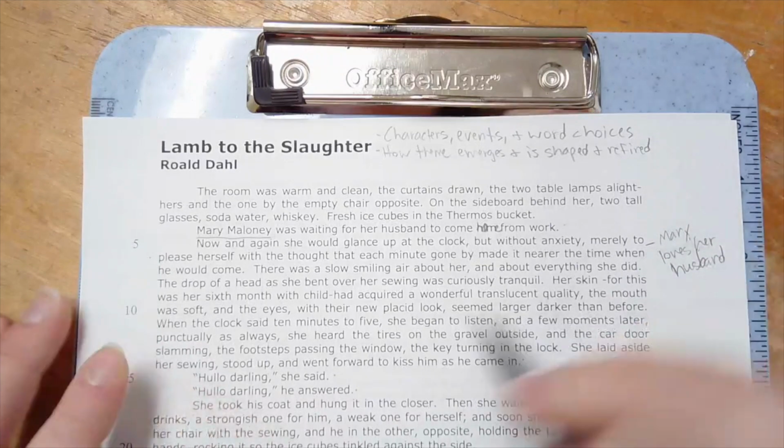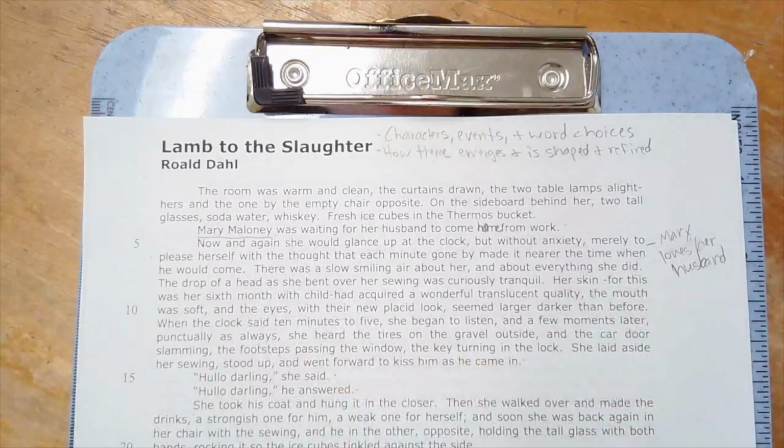There was a slow, smiling air about her in everything she did. The drop of a head as she bent over her sewing was curiously tranquil. Her skin, for this was her sixth month with child, had acquired a wonderful translucent quality. The mouth was soft, and the eyes, with their new placid look, seemed larger and darker than before. When the clock said ten minutes to five, she began to listen, and a few moments later, punctually as always, she heard the tires on the gravel outside, and the car door slamming, footsteps passing the window, the key turning in the lock. She laid aside her sewing, stood up, and went forward to kiss him as he came in. "Hello, darling," she said. "Hello, darling," he answered.